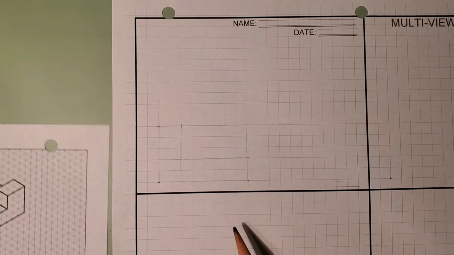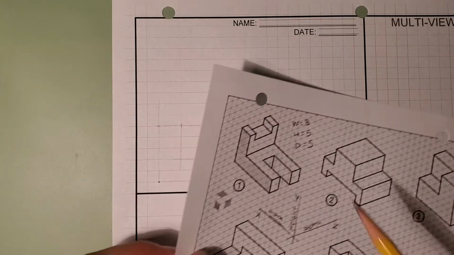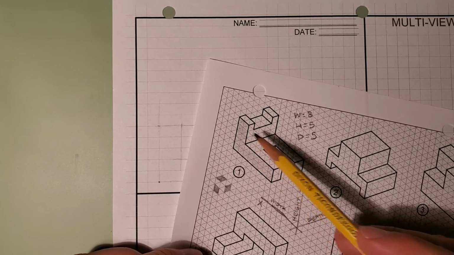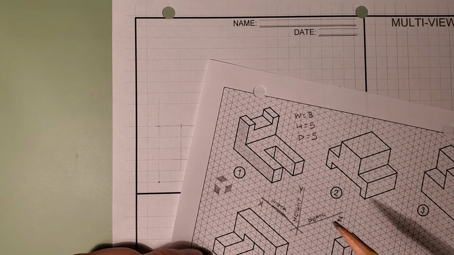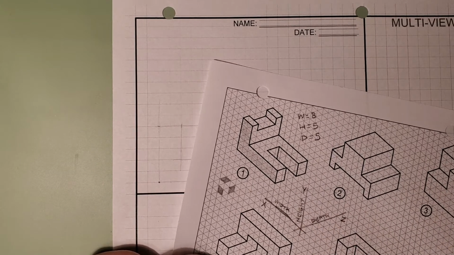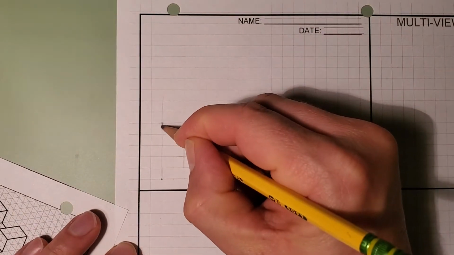All right, so the next step, step number 3, is to add details. Well, if you look at the front surface here, there are not any details, so we'll just skip that step because there's nothing to add there. So step number 4 is to darken the object. So I'm just going to go ahead and darken that shape.